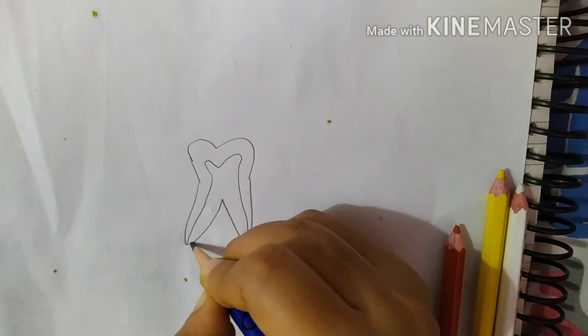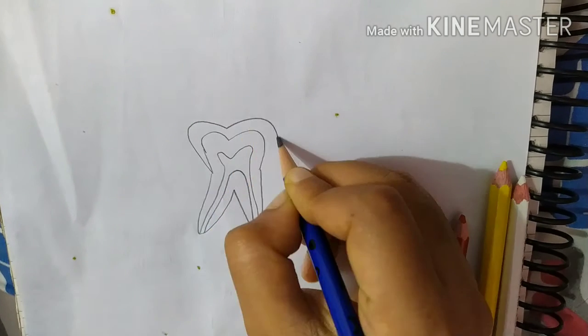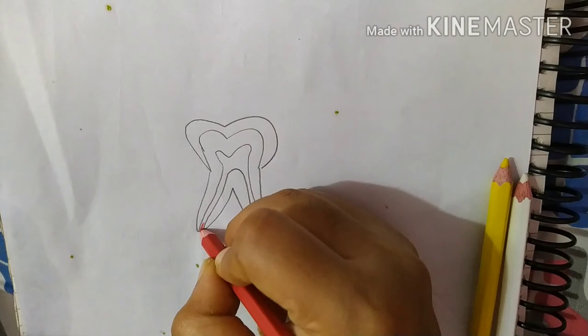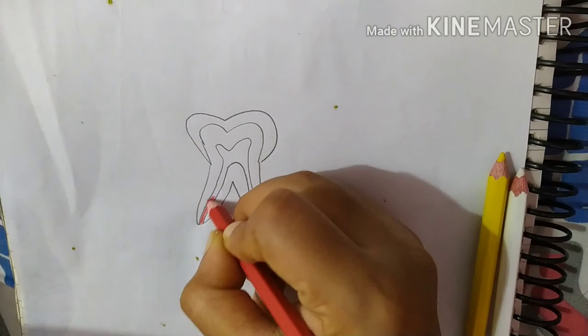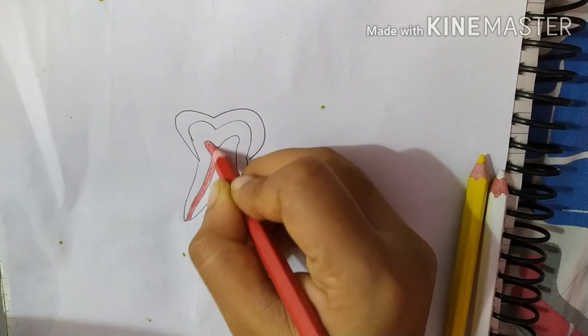End of the video. Let's talk about the components of the tooth. What does a tooth consist of? We should know this. The inside, this red one, is your pulp.